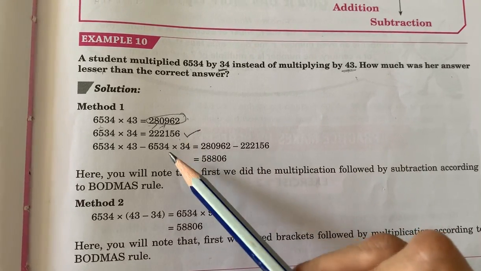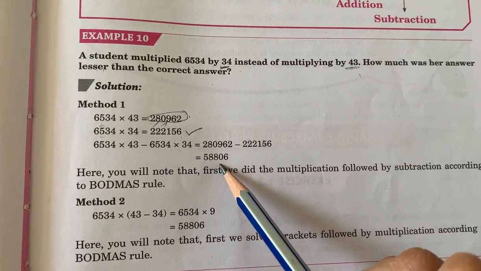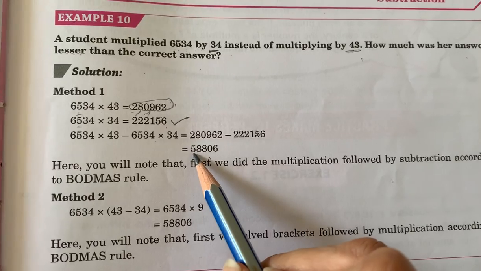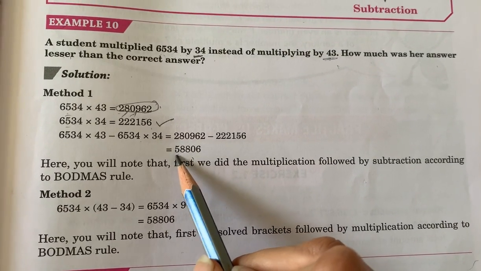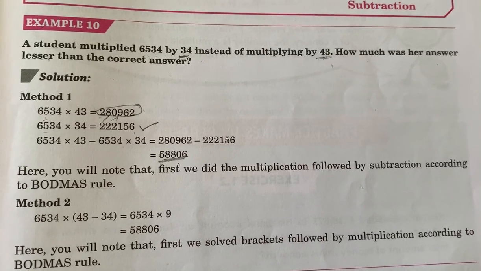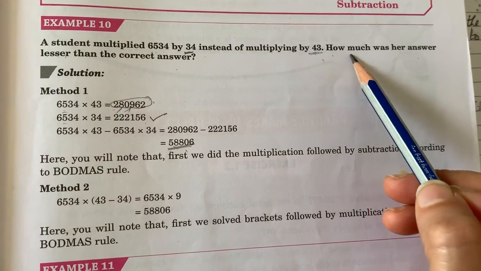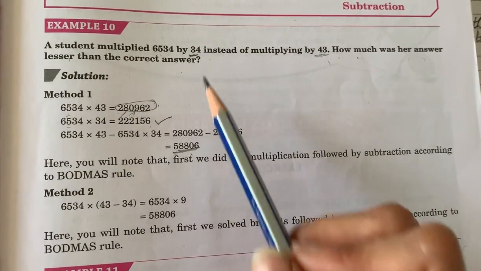So now we have to find out the difference. How much is the difference between these two numbers? So we subtracted and we found the answer, which is the difference between the two numbers. Okay, we are comparing here. In the question they ask how much was her answer lesser than the correct answer.